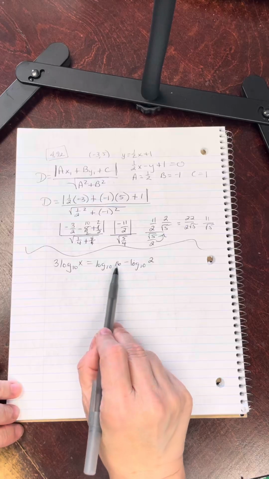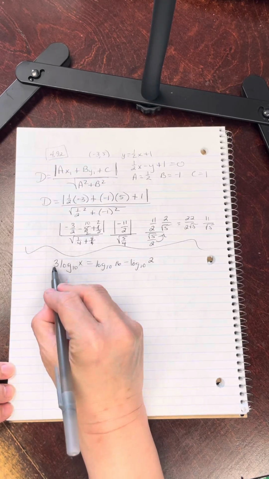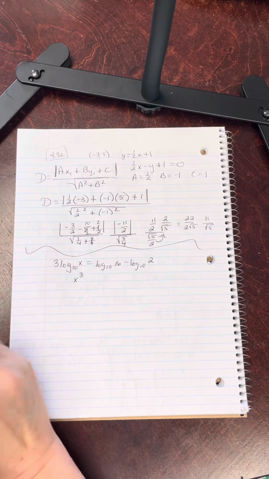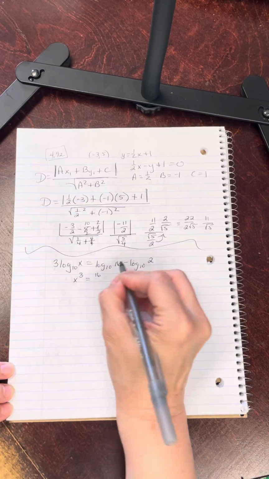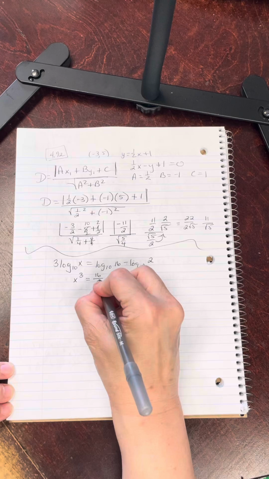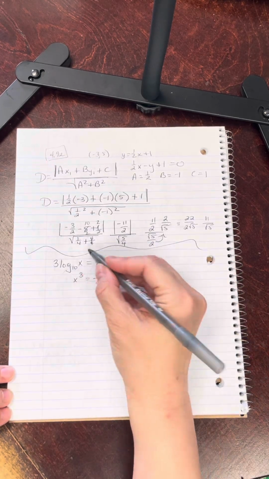Yes, they're all 10, so we're good to go there. So we are going to rearrange the problem. The multiplying 3 becomes the exponent on the x. And then the 16 has a minus sign, which means it's a divide by the 2. And all of the logs cross off because they have the same base.